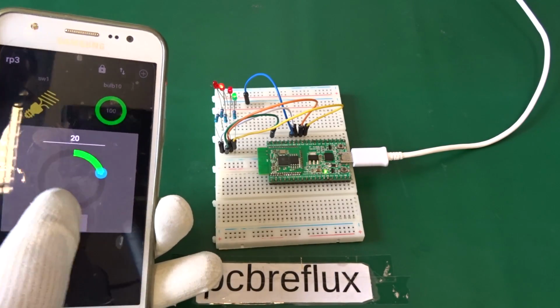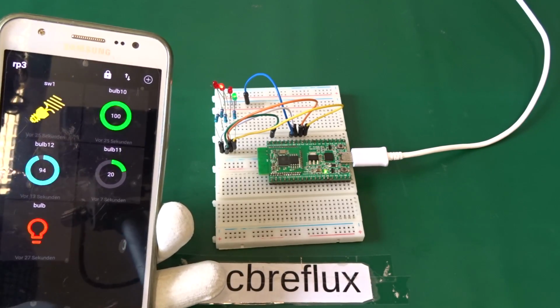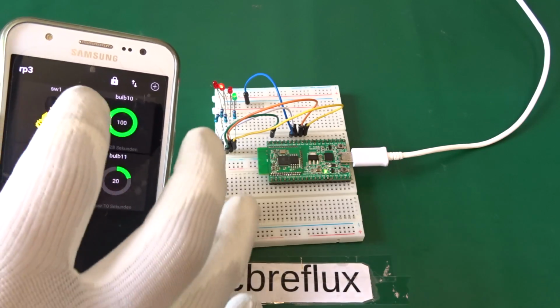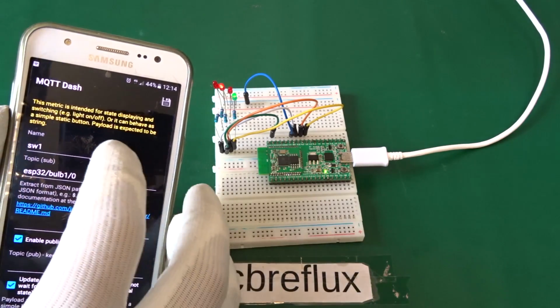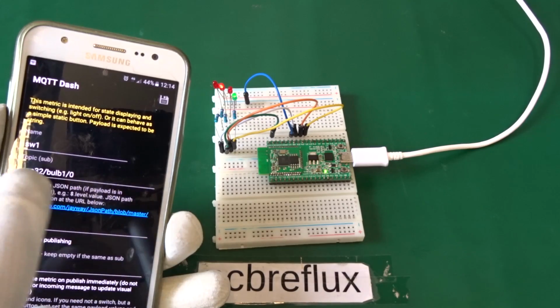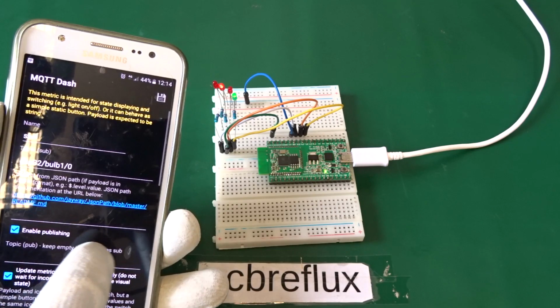And after we played enough with the LEDs, then we can have a look into the button definition inside MQTT Dash. And we see there's a name we can use, and the MQTT topic we programmed into the ESP32.